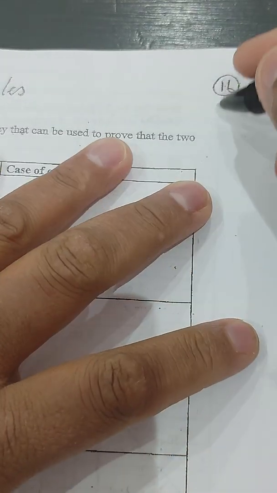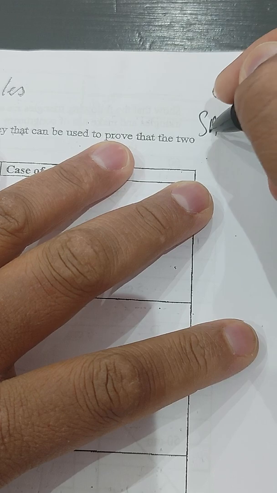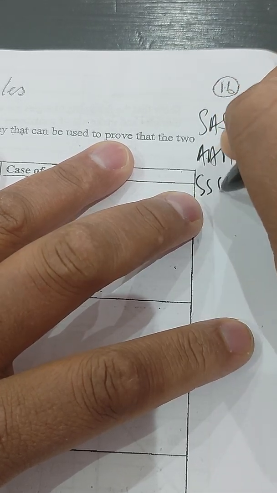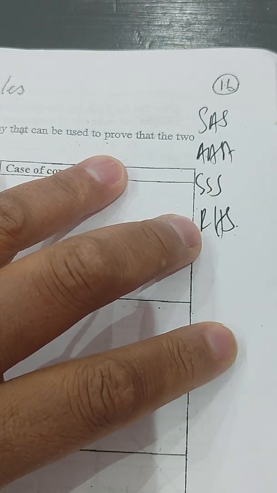Right, now we're looking at page 16. It says, for each pair of triangles, state the case of congruency. So at this point you were exposed to the 4 cases of congruency. Is side, angle, side, angle, angle, side, side, side, side, and right angle, hypotenuse, side.